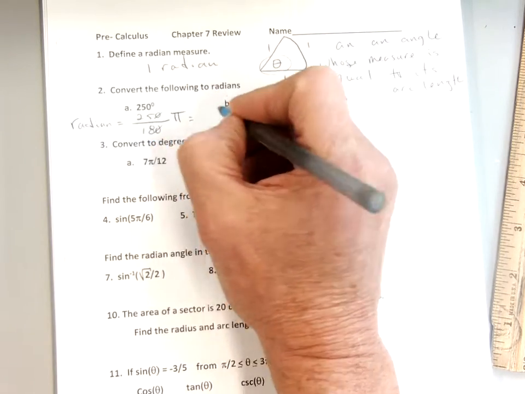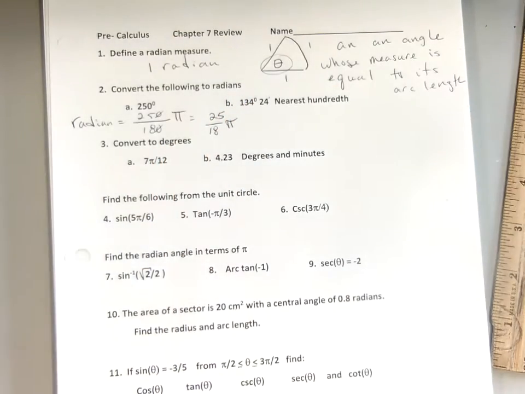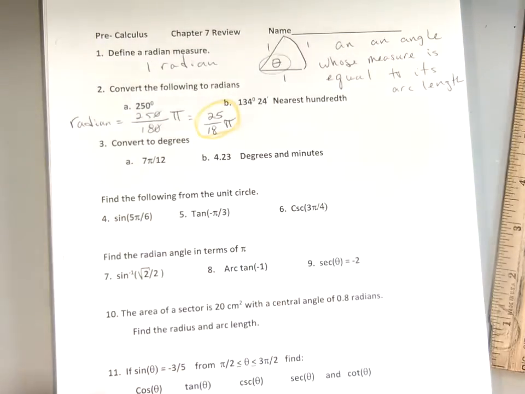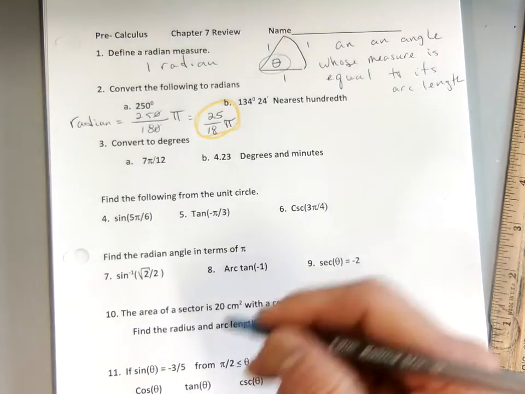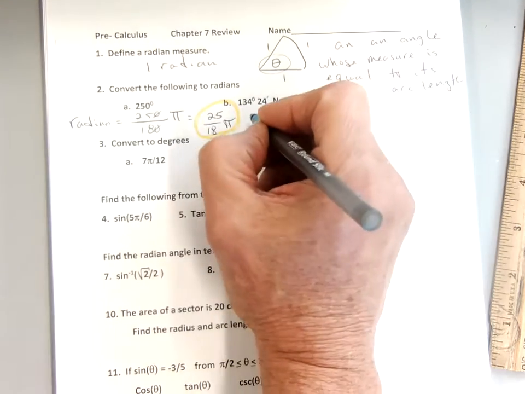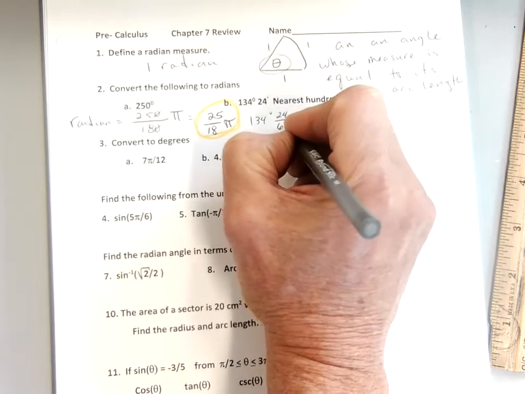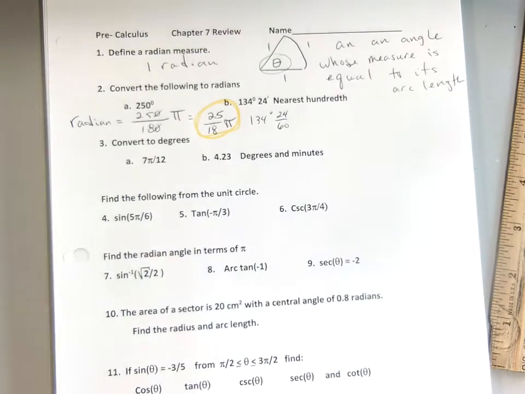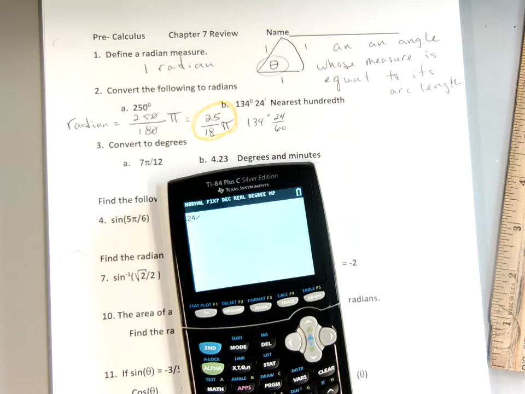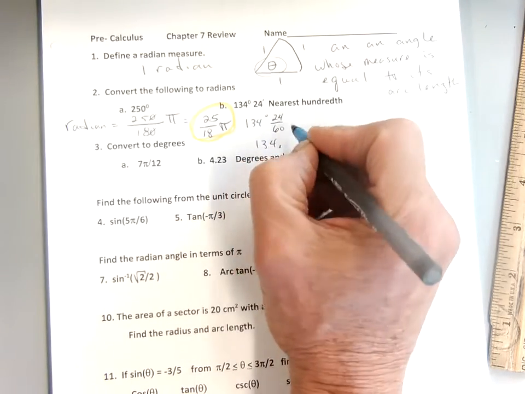So 25/18 pi is a fabulous answer, okay? I like that answer. Okay. B, well, I've got this little notch. What's this little notch mean? Minutes. So what I really have is 134 degrees and 24/60ths, right? So let's figure out what 24/60ths is first. As a decimal, that's about 0.4, so I'm going to have really 134.4 degrees.